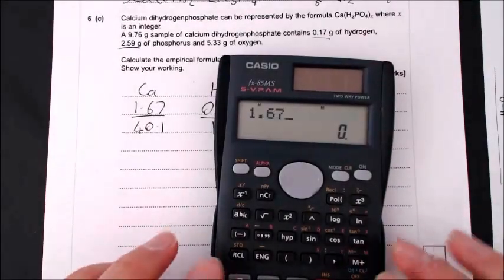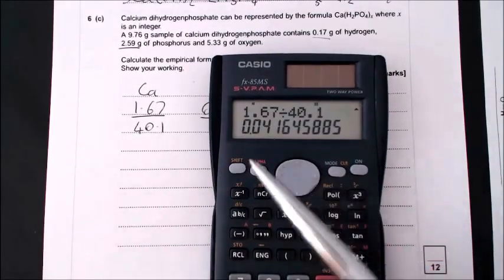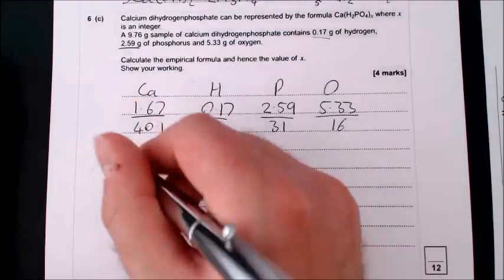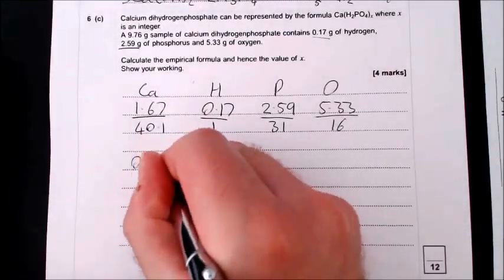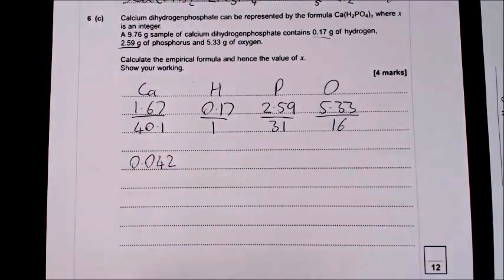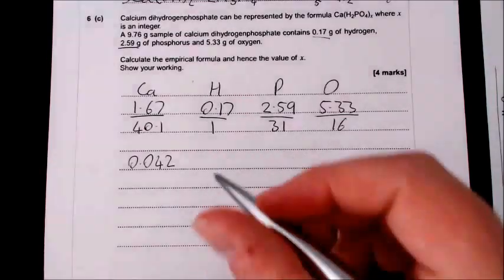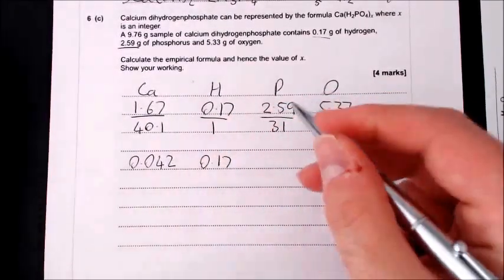So we're going to do 1.67 divided by 40.1, and that should give us 0.042, which I'm going to write there. Then this one's just going to be 0.17, because that's just divided by 1.